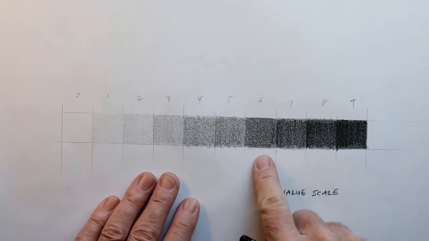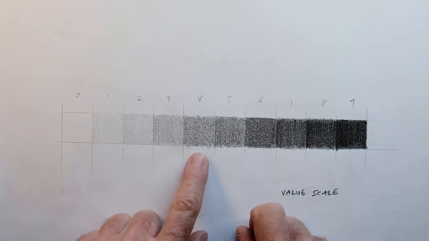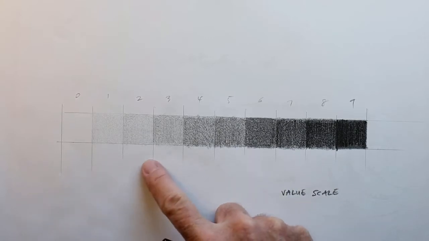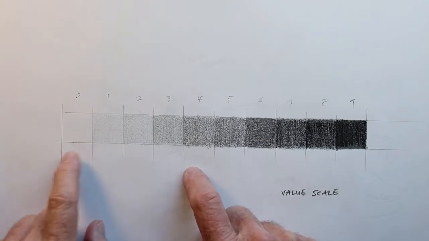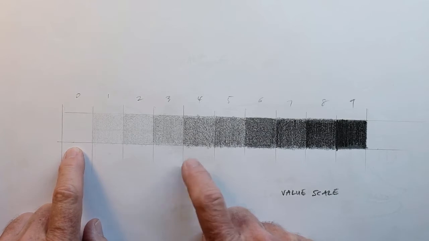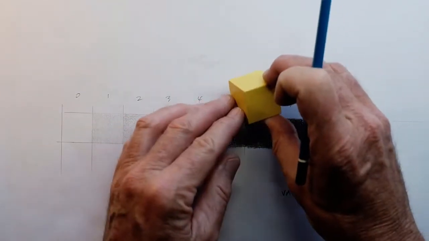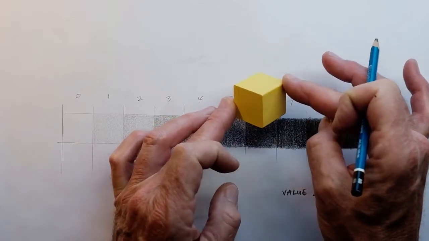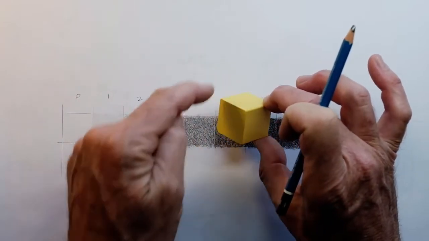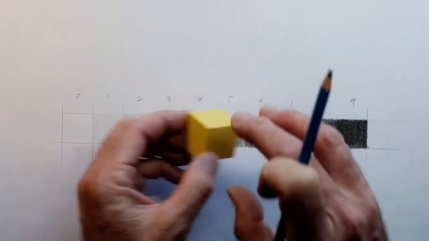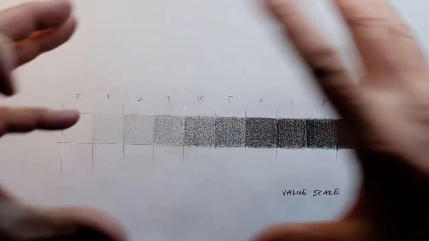your core shadow might be a 6 or a 7, or a 5 or a 6. Your halftone value might be a 3 or a 4, or a 2 or a 3. And then your brightest side might be a 1. Your highlight might be a 0. So normally to shade any three-dimensional object, you just need to have 3 different values. As long as you've got 3 distinct values, brightest, medium and darkest, if we can see 3 different values, then we will see 3 dimensions.